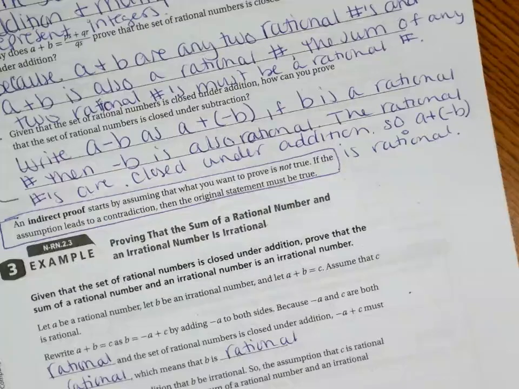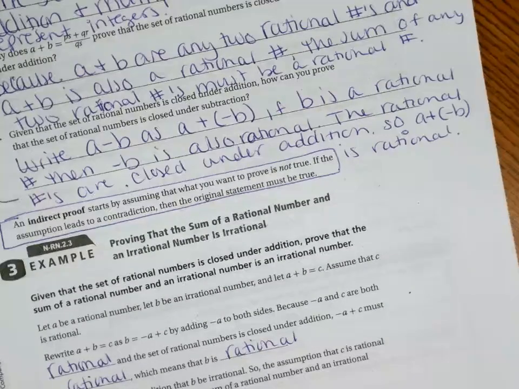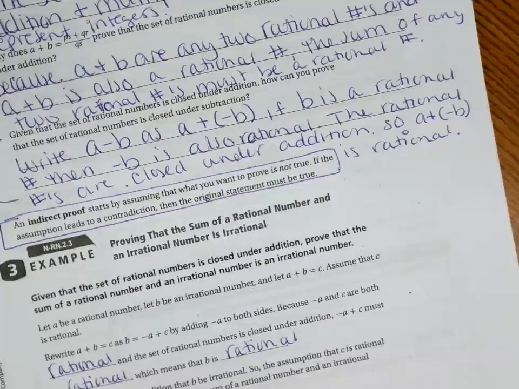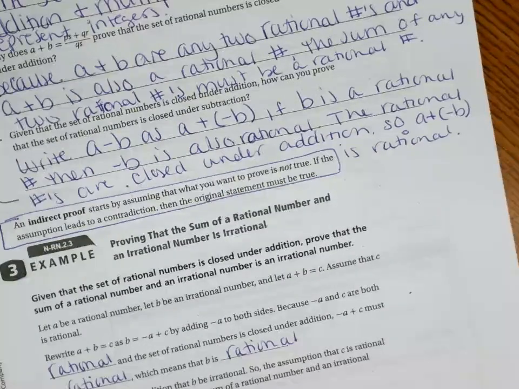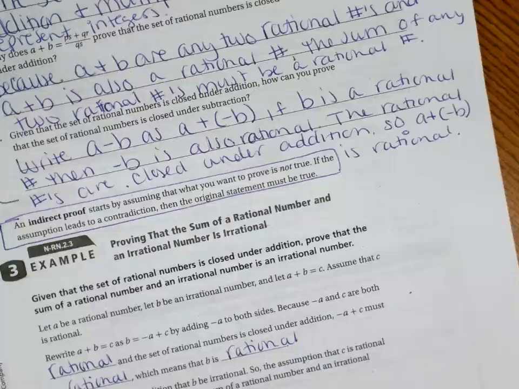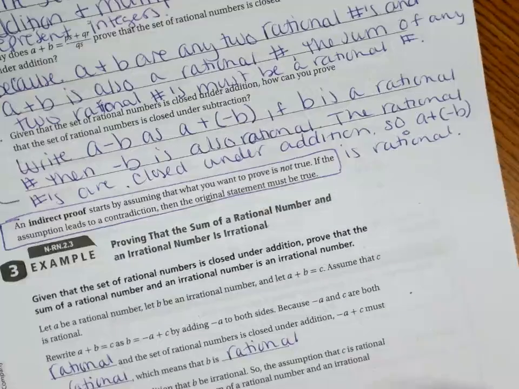An indirect proof is also called a proof by contradiction. What is the contradiction in the preceding proof? The number B cannot be both rational and irrational.